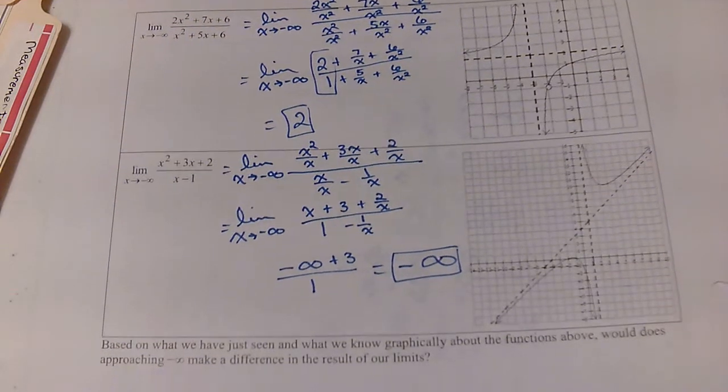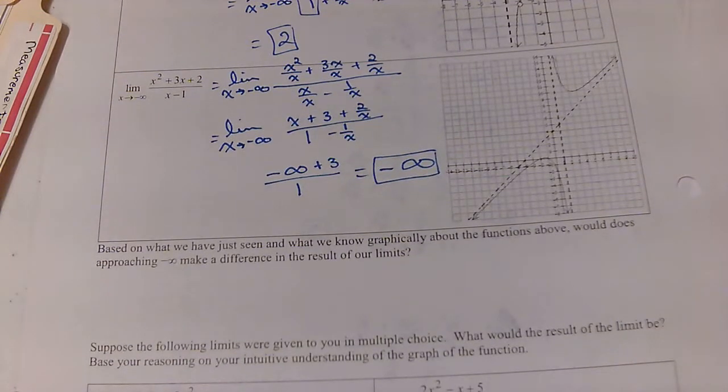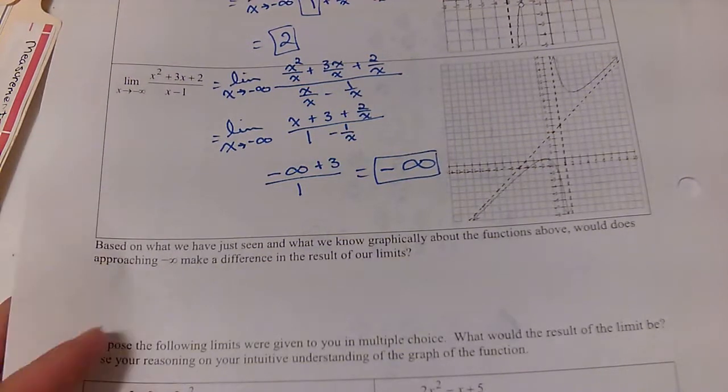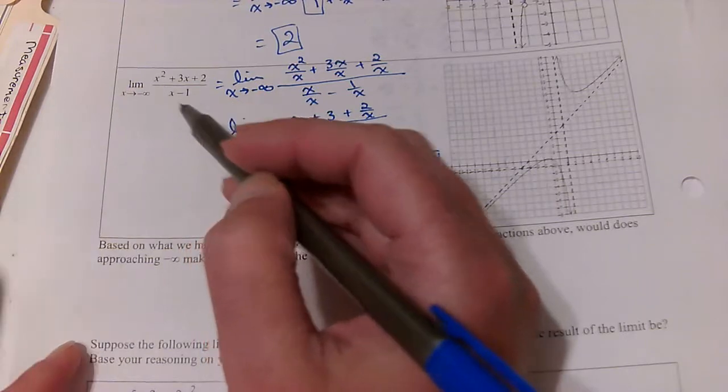So thinking about this, what does it make a difference about whether we're going to positive infinity or negative infinity? Well, it makes no difference if we have a horizontal asymptote, only if we have where the power in the numerator is different than the power in the denominator.